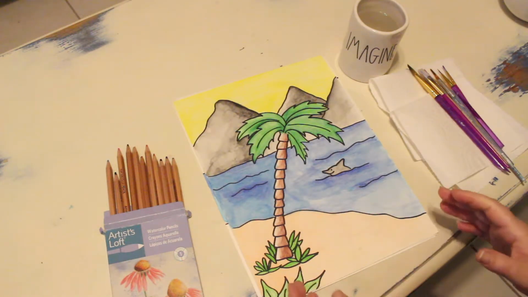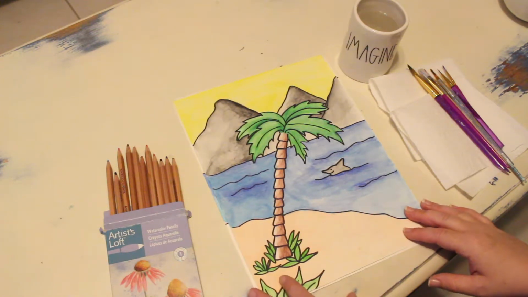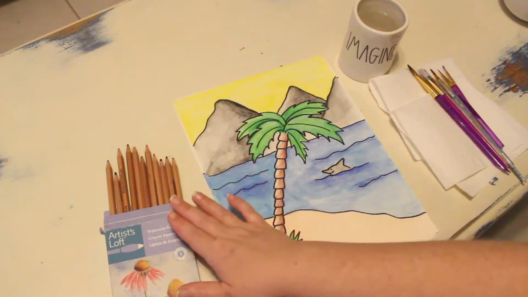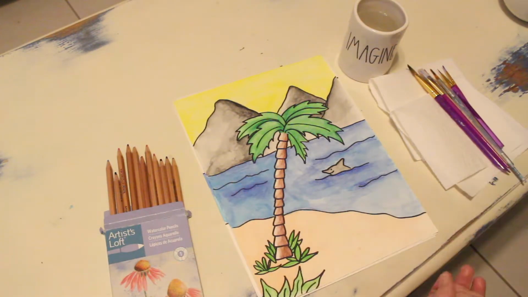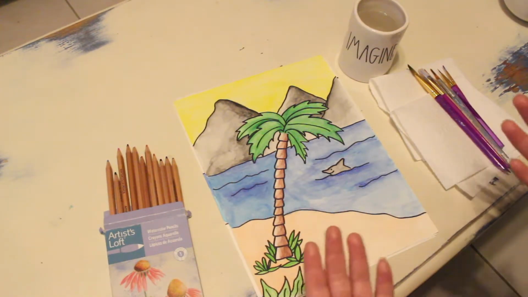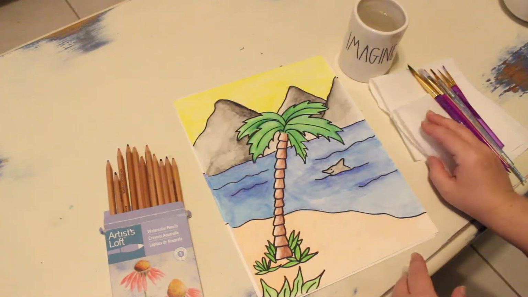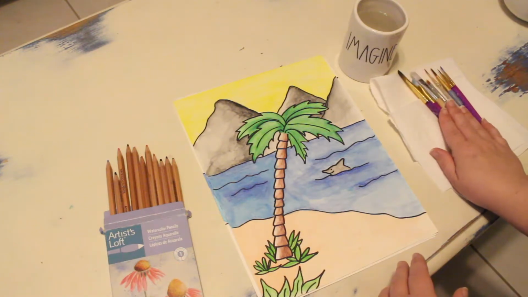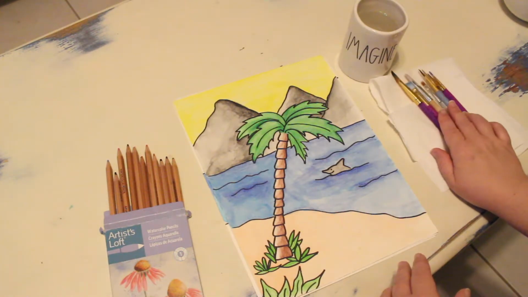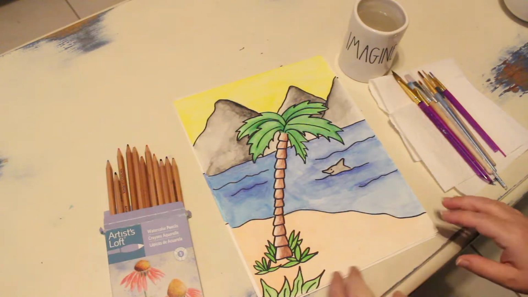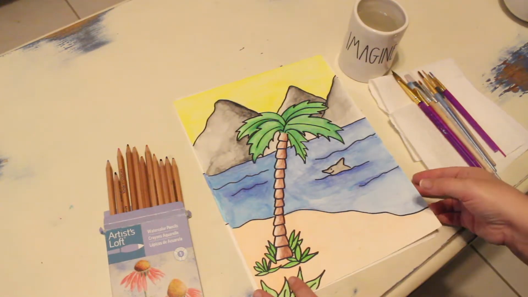So today, I'm going to show you how we can draw this picture, recreate it, and then we're going to use watercolor pencils, which are one of my favorites, because they're not messy. You can travel with them. And then the only thing you need after that is some water, paper towels, and some different size paintbrushes, so you can choose what areas you need to use them for. So let's get started.